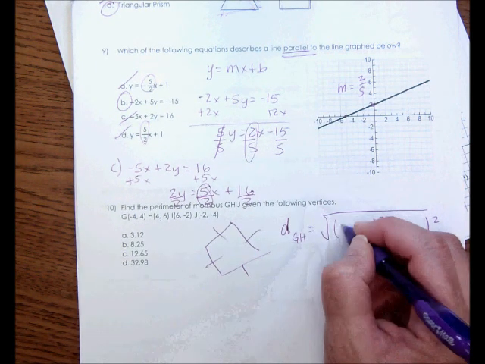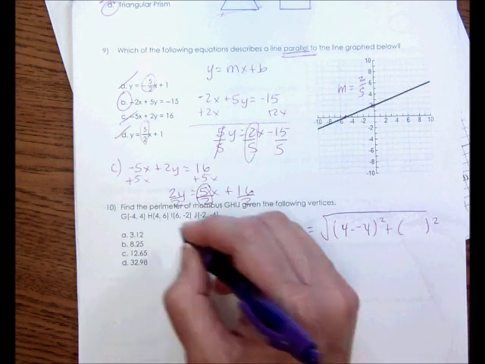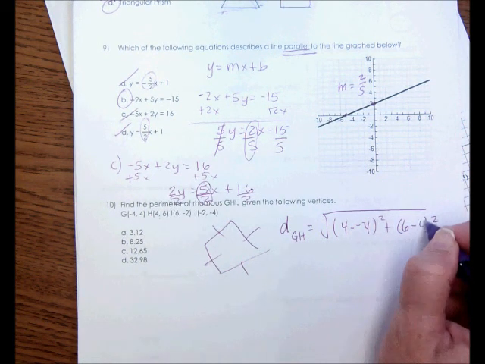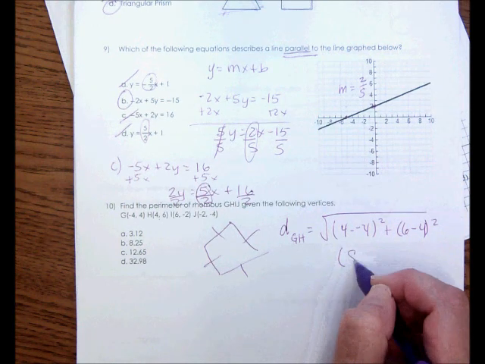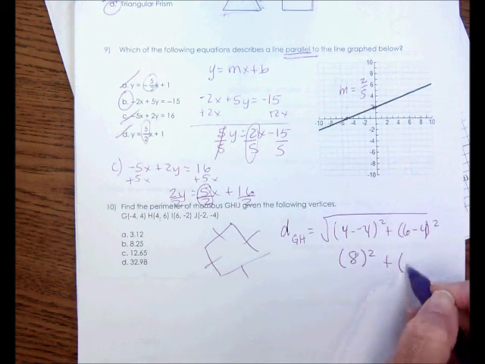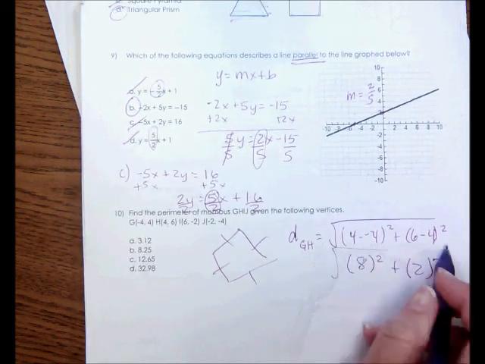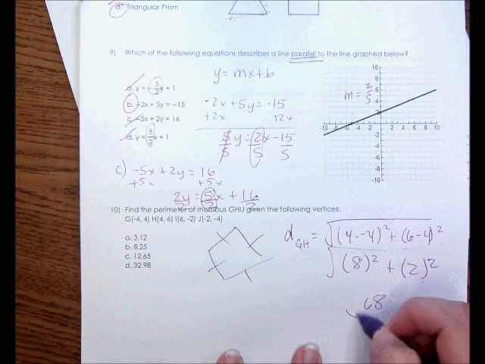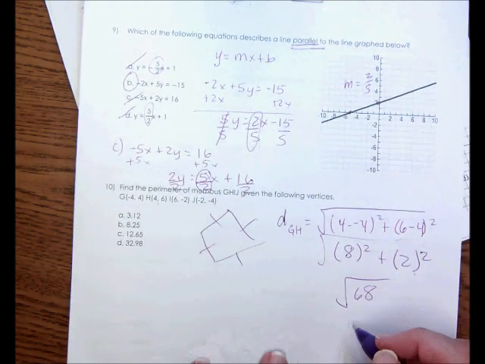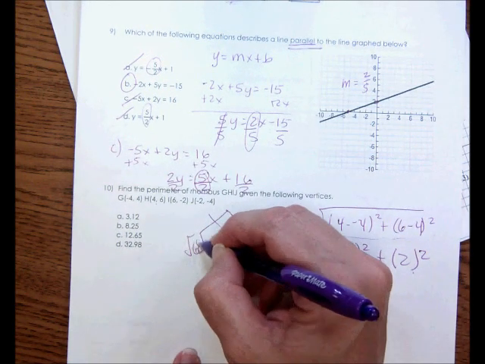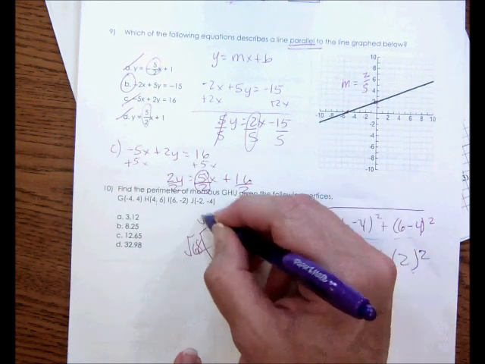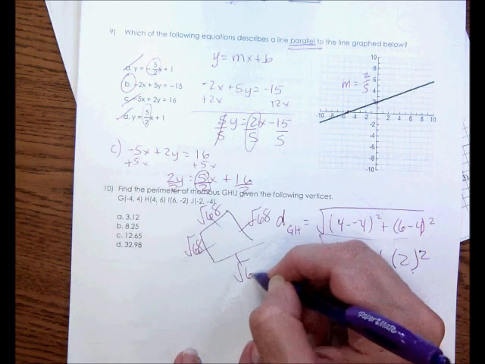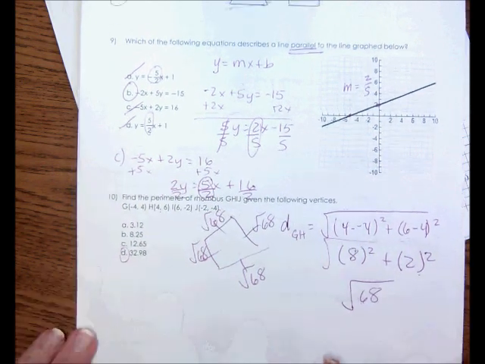So I'm going to take 4 minus negative 4, and then 6 minus 4. This becomes the square root of 8 squared plus 2 squared. So it's 64 plus 4, which is 68, the square root of 68. Each of my sides is equal to the square root of 68, and whenever I multiply that out by 4, it's 32.98.